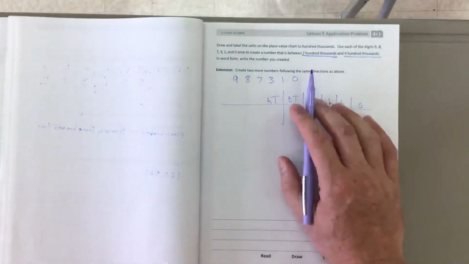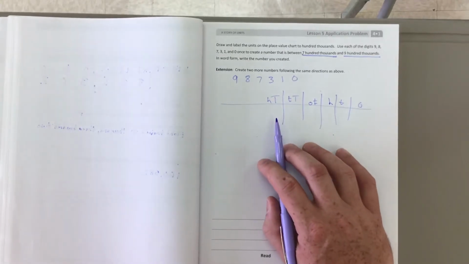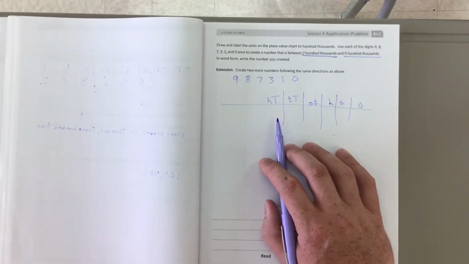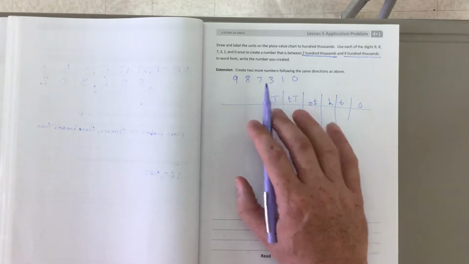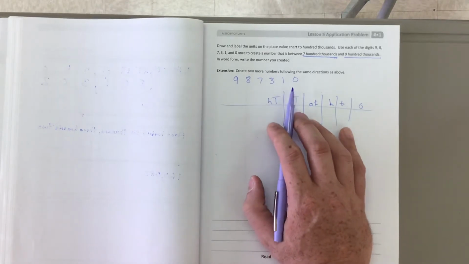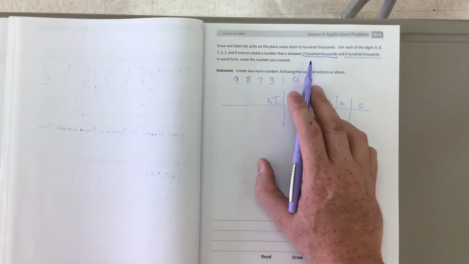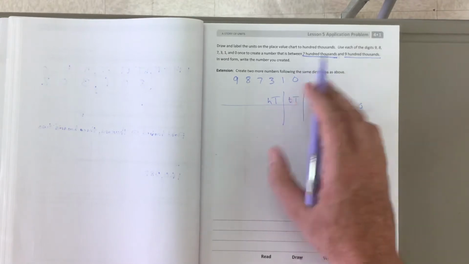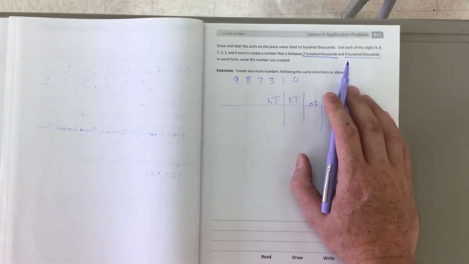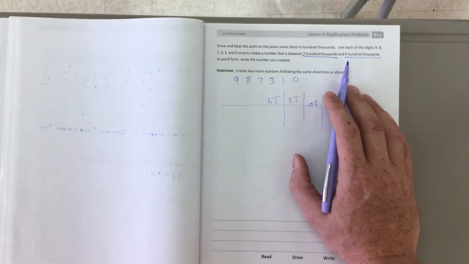In this problem, it needs to be between 700,000 and 900,000. So any number in the 100,000s place that is below 700,000, so your 3, your 1, or your 0, would not allow the number to be large enough to be within this parameter. In the same sense, it cannot be higher than 900,000.